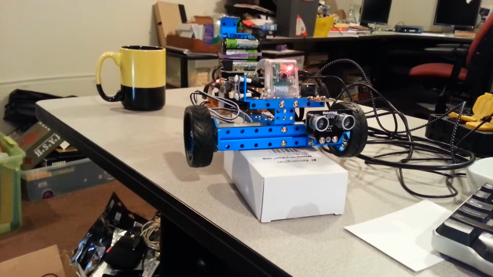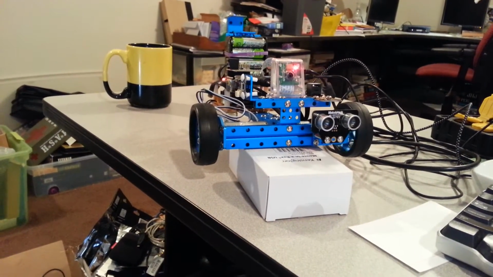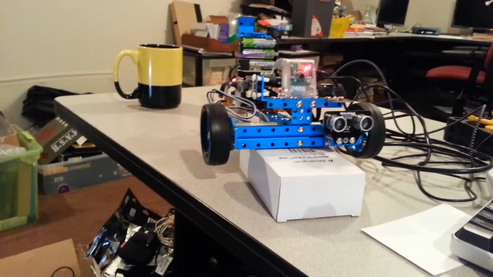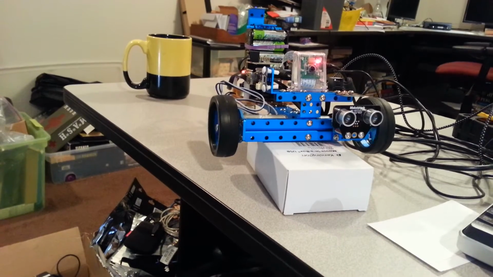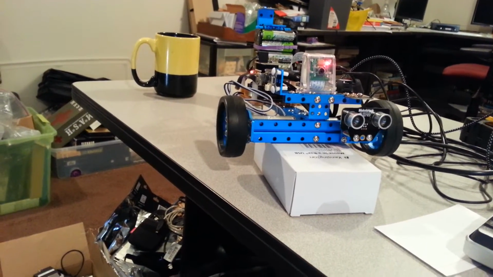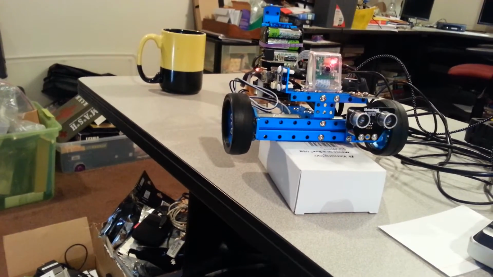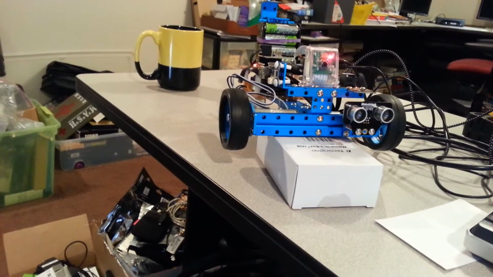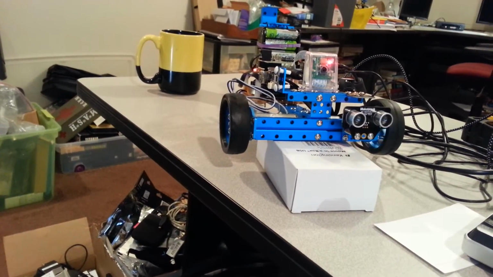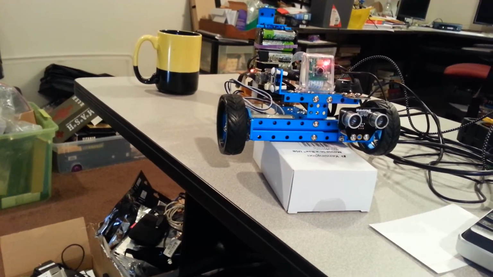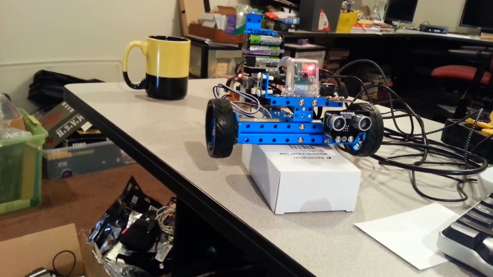So I'm going to turn it on for going forward. And then you're going to notice that the tire, we're going to accelerate on one side. And then stop. So while in motion, you can move one of the tires forward.